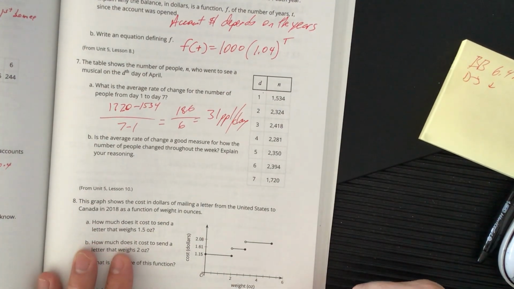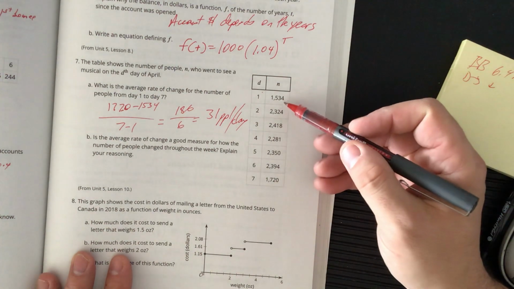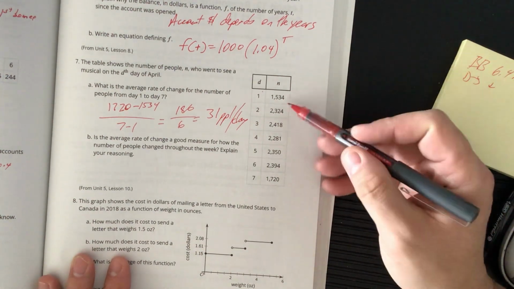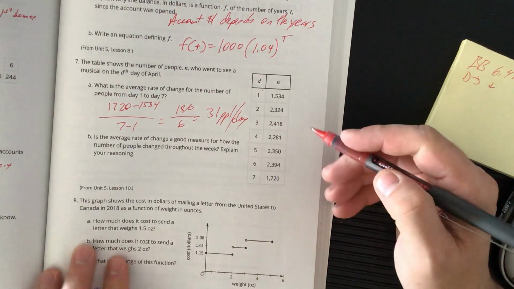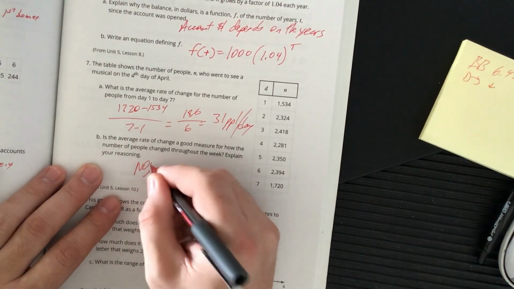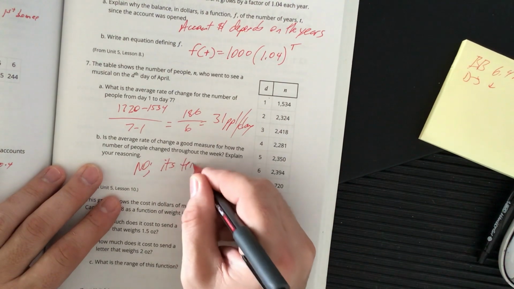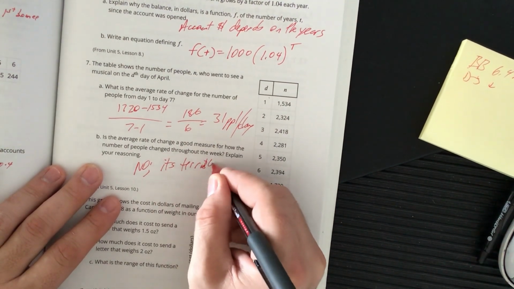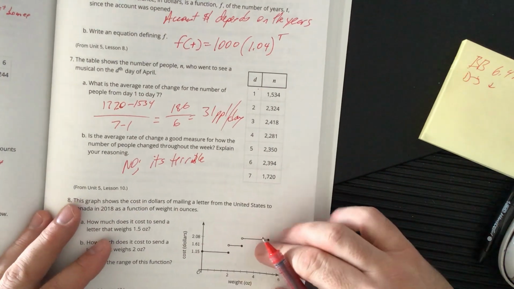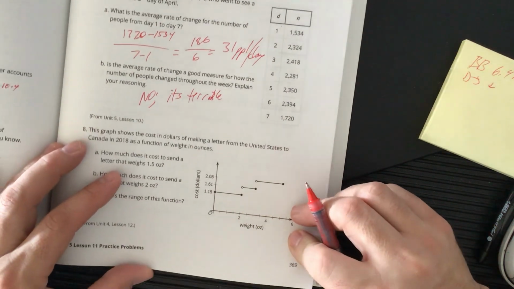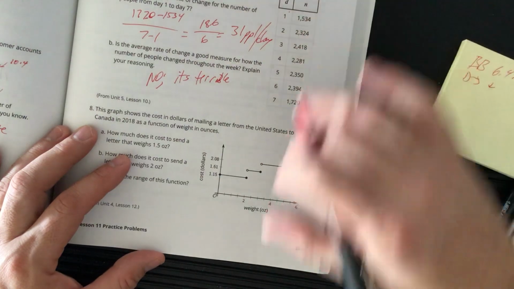Is that a good measure? No. Are we gaining about 31 people a day? No, it goes up, it goes up, it goes down, it really falls off at the end. So no, it's terrible. Add some, lose some. It's definitely not adding 31 people a day, but on average it is. That's why you always look at the top and the bottom.